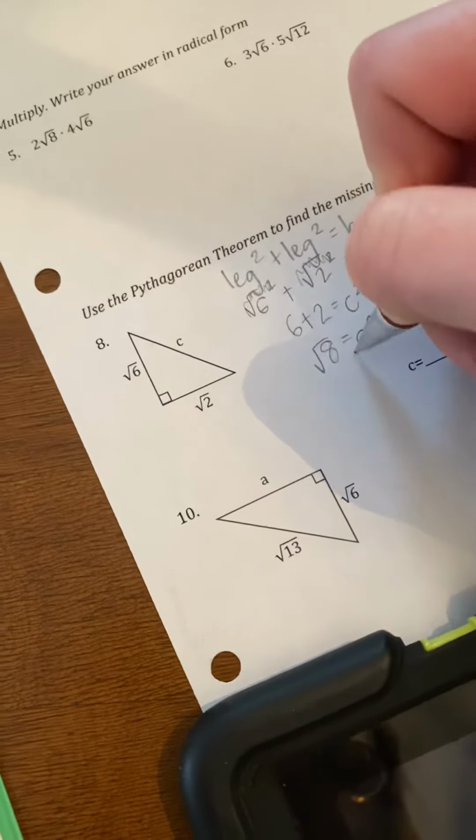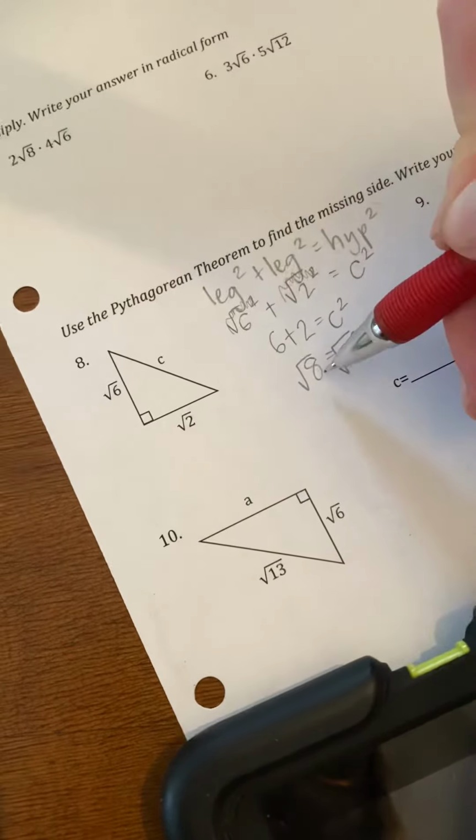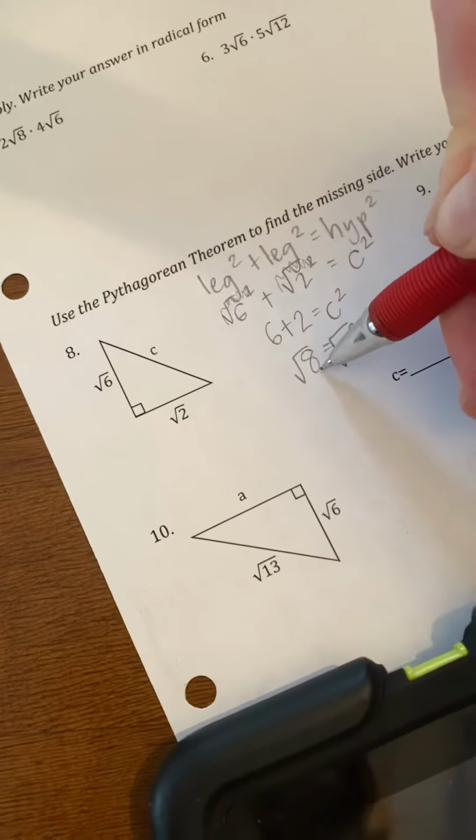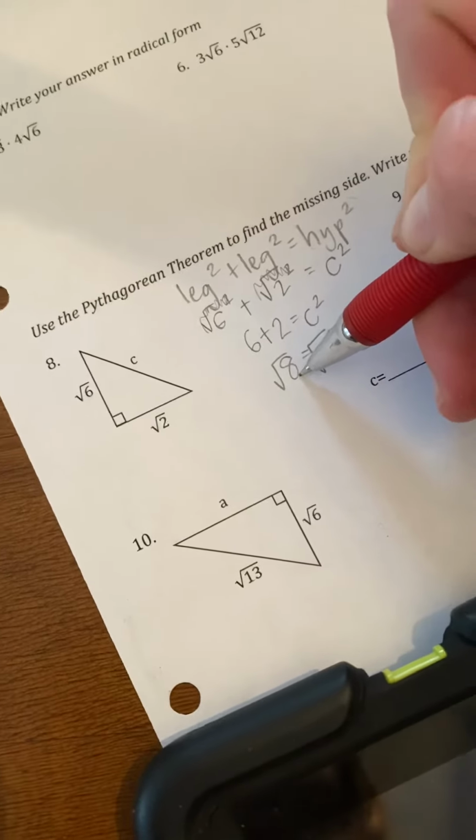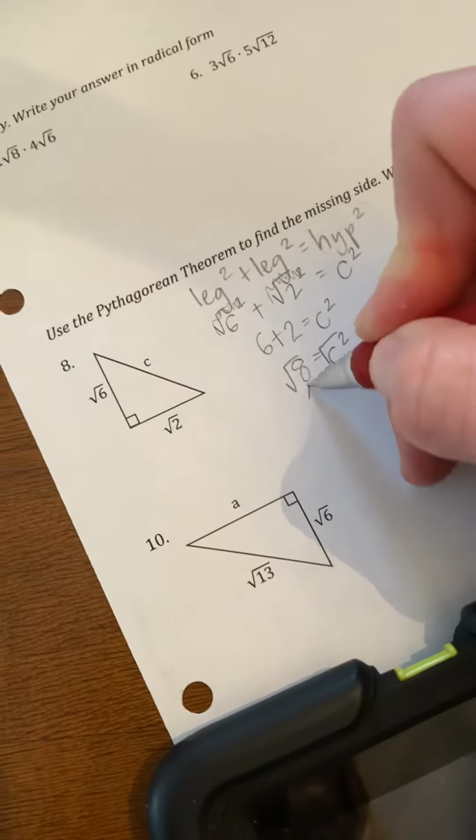And then make sure you take the square root. In this chapter, we're not looking for decimals, so if you type this into your calculator, you are going to get a decimal. When you get a decimal, that should indicate to you to do a factor tree.